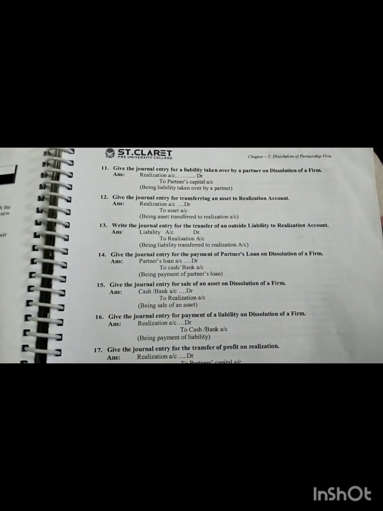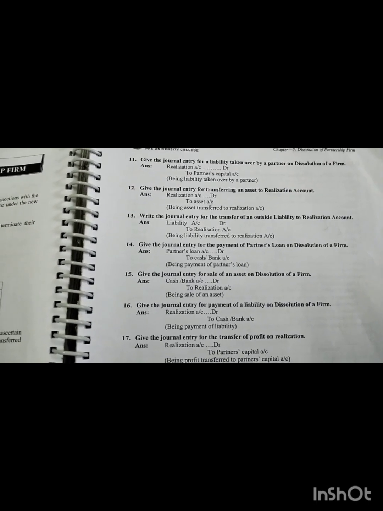Journal entry for an asset taken over by a partner: partner's capital account debit to realization account. Journal entry for a liability taken over: realization account debit to partner's capital account. For transferring an asset to realization account: realization account debit to asset account. For transfer of an outside liability, liability account debit to realization account. Payment of partner's loan on dissolution, partner's loan account debit to cash or bank account.